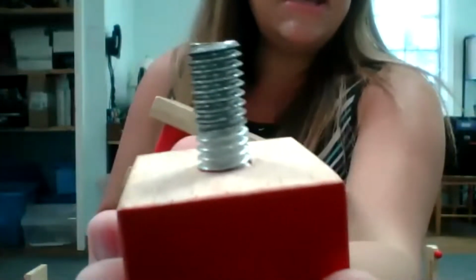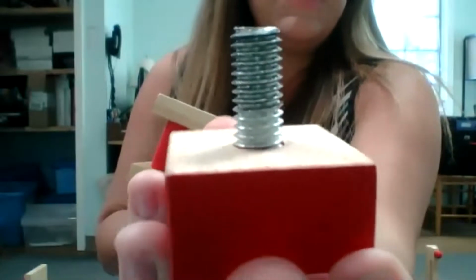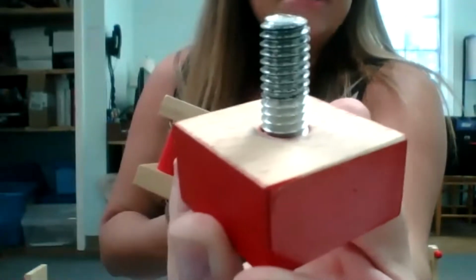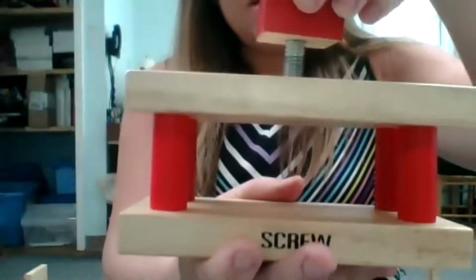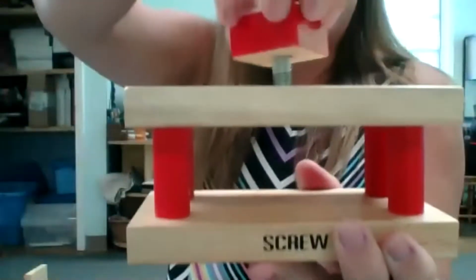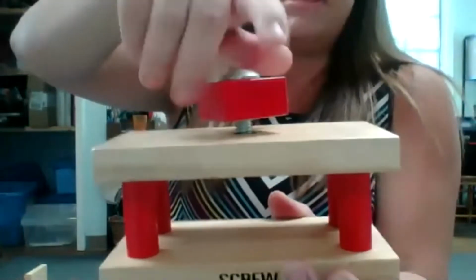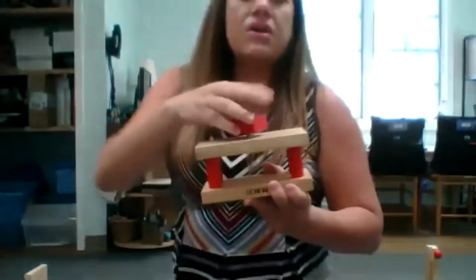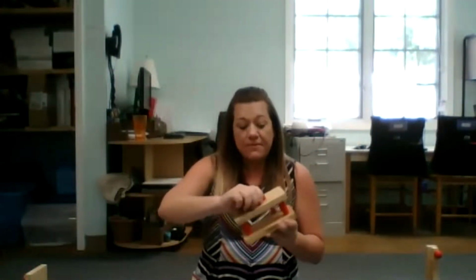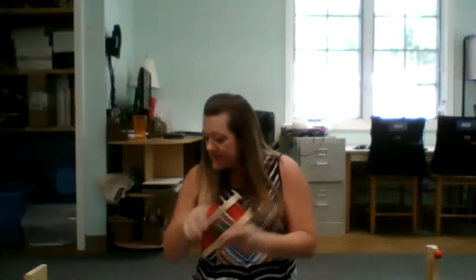You can see on this screw, there are inclined planes all around it. We put it in, and we turn it, and it goes in very easily. We use screws for all types of things, to hold things together. Look around your house or ask your family what things in your house have screws in them to help hold things in place.